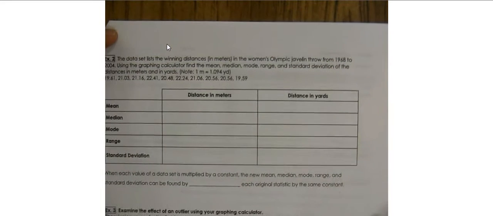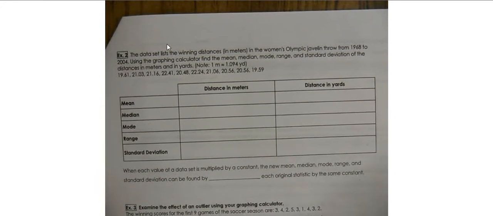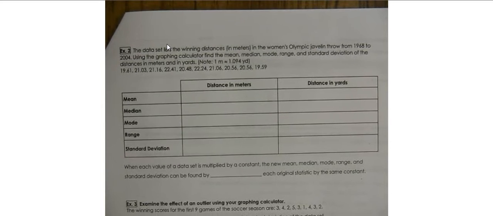Let's go ahead and look at example number 2. In example number 2, it says the data set lists the winning distances in meters in the women's Olympic javelin throw from 1968 to 2004. Using the graphing calculator, find the mean, median, mode, range, and standard deviation of the distances in meters and in yards.